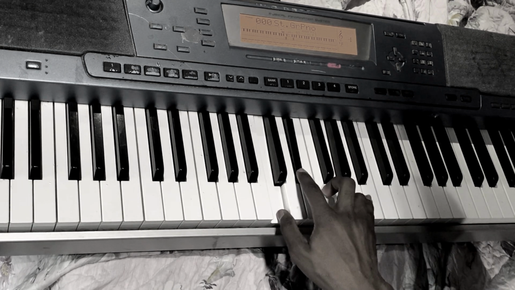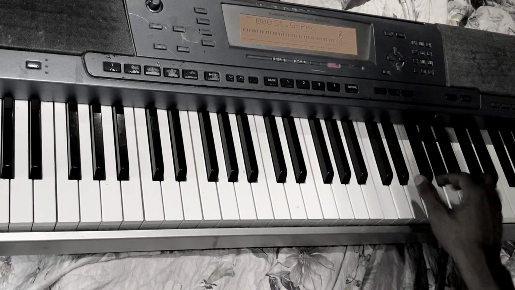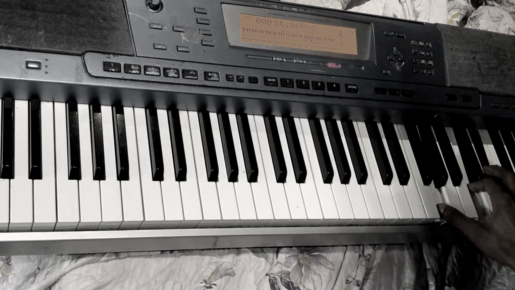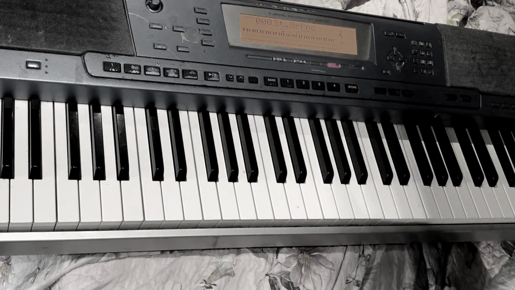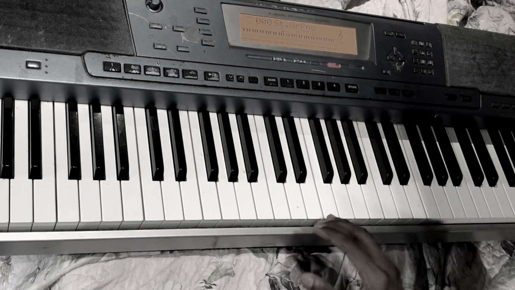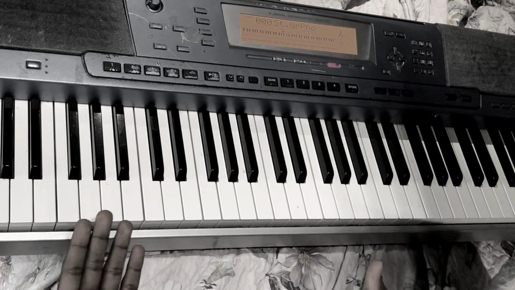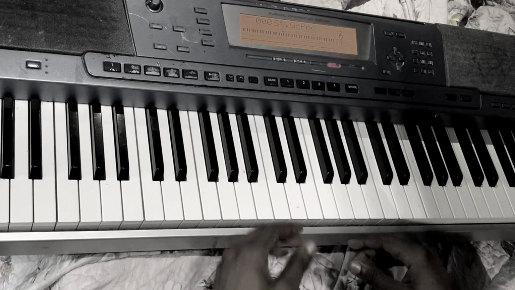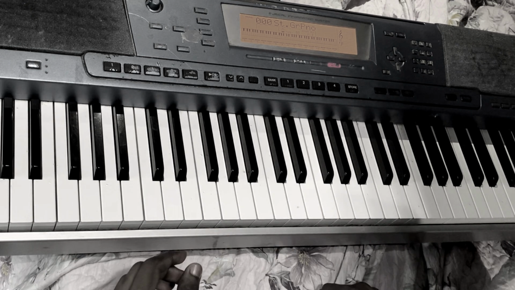So root, first inversion, second inversion, root, first inversion, second inversion, and then back to root. So if I have only 3 notes, I have only 2 possible inversions: the root plus 2 more inversions. So that makes three. There's 3 different ways I can play.